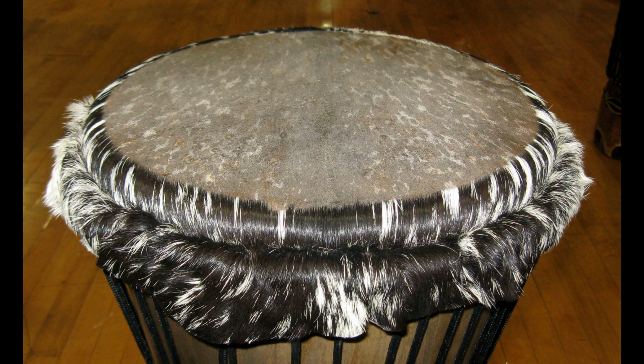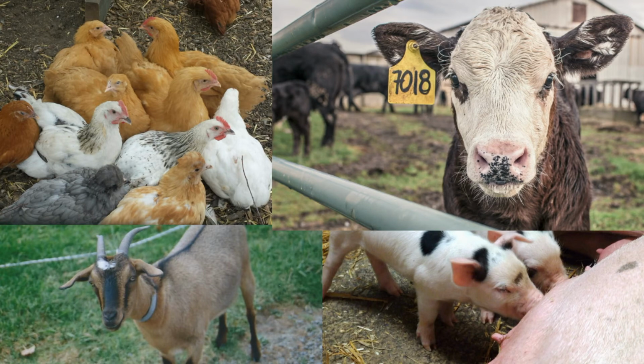In goat production, I think they use the skin for making drums sometimes. So you want to make sure that you're getting no losses, or trying to minimize your losses by value added.